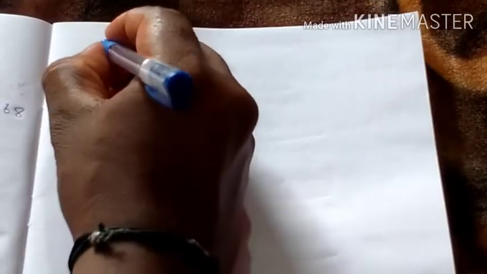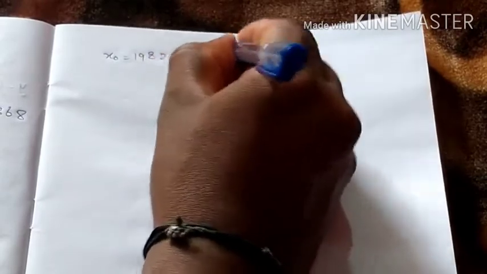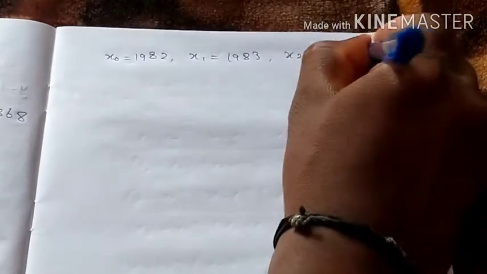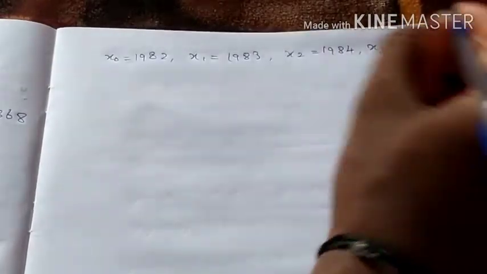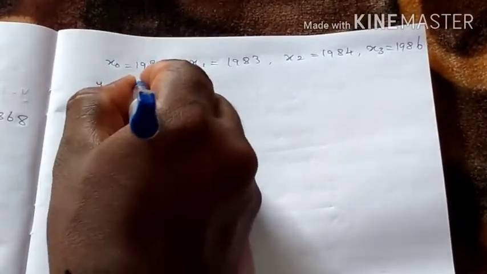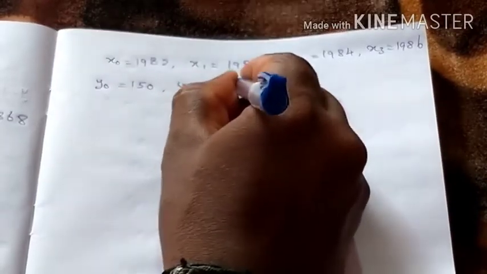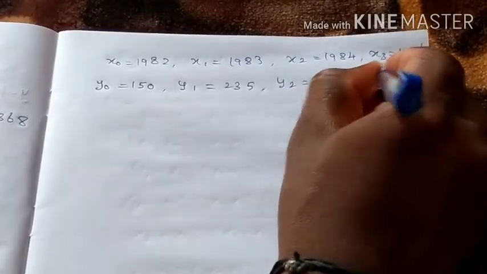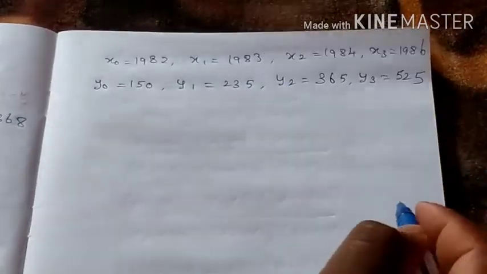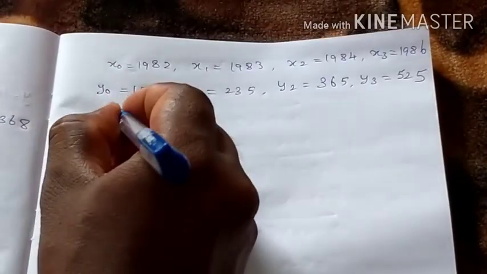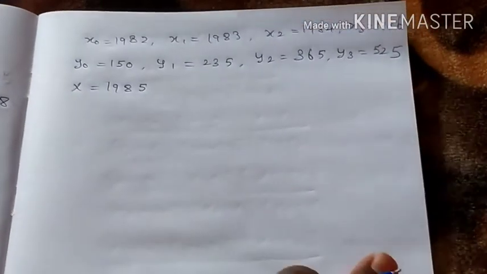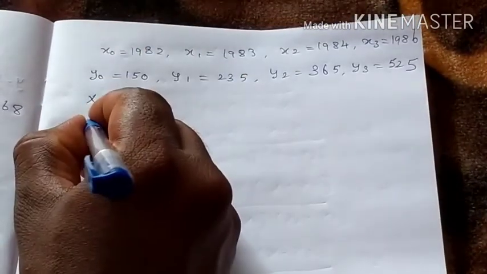From the table, x0 is equal to 1982, x1 is equal to 1983, x2 is equal to 1984, x3 is equal to 1986. Then y0 is equal to 150, y1 is equal to 235, y2 is equal to 365, y3 is equal to 525. Then the value of x is equal to 1985. This is your question.